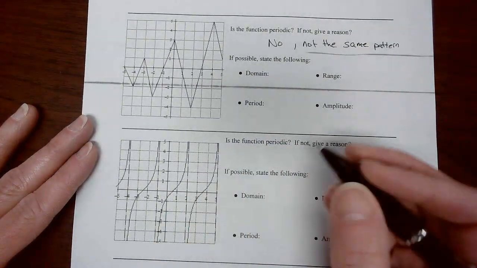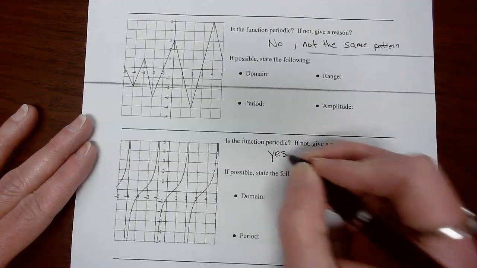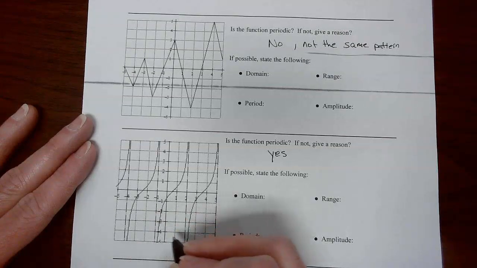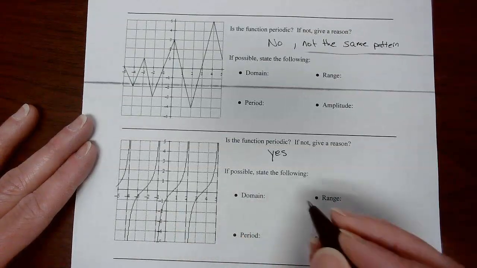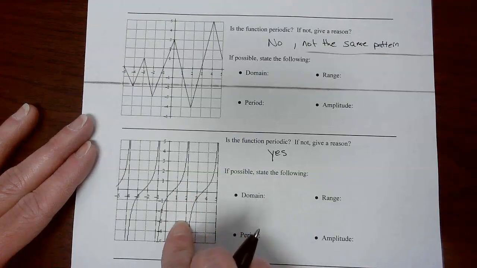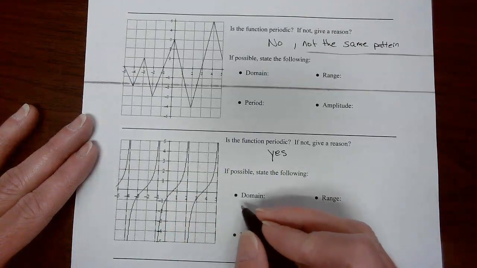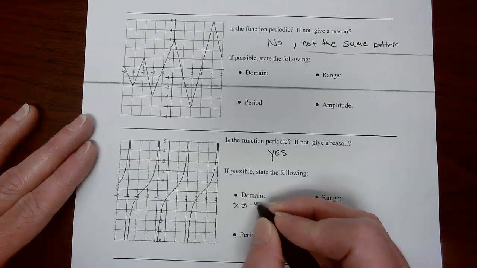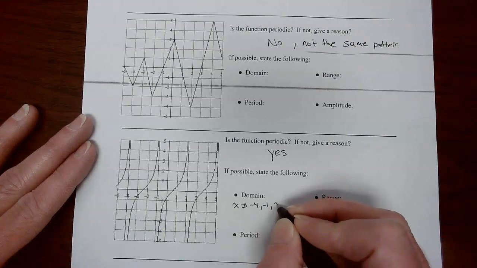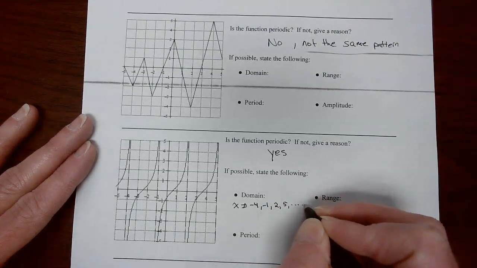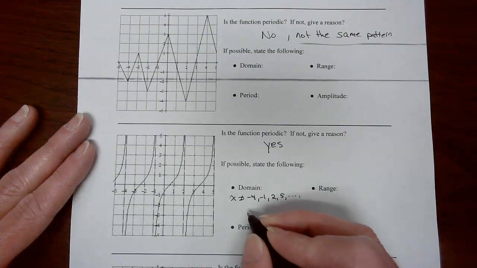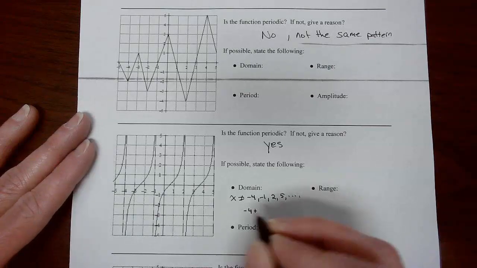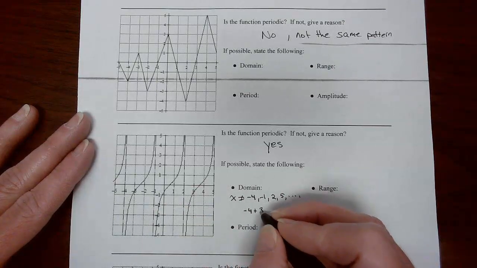All right, is this one repeating itself? Yes. The domain, I'm noticing that it's almost everything, but we got these little dashed lines. Those look like asymptotes. So it's all real numbers except for -4, -1, 2, 5, and so on. Which would be like -4 plus, how far apart are they? 3.